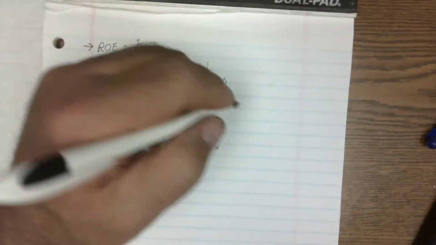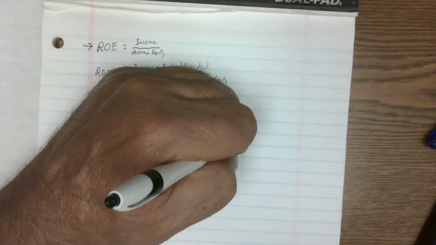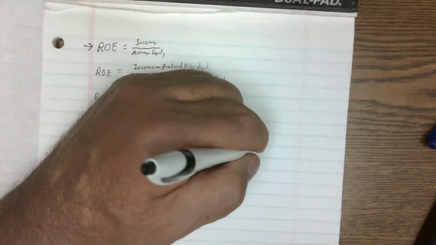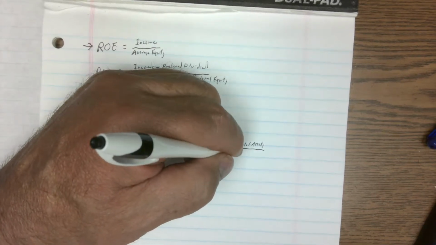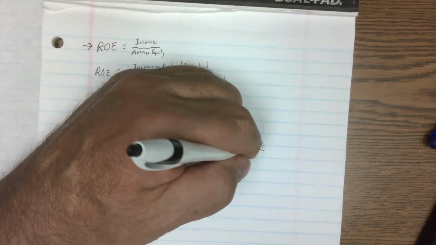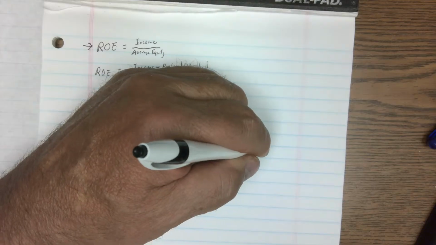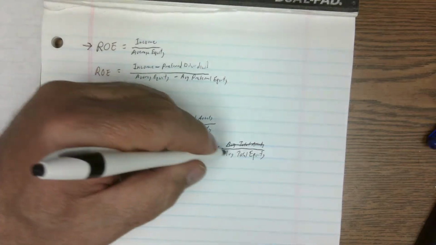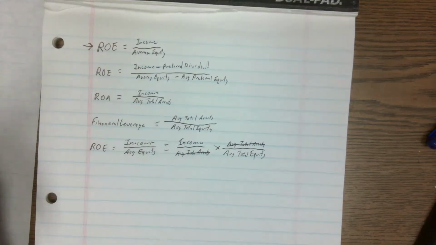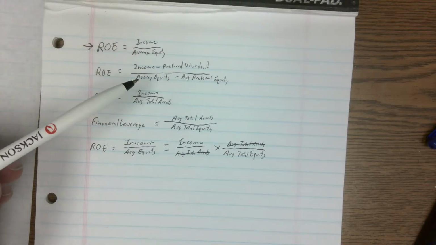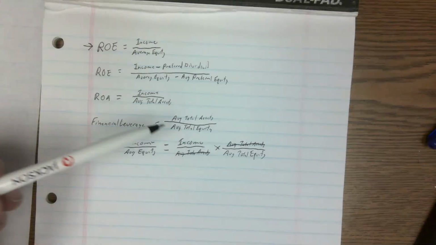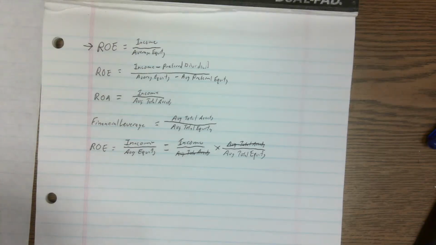times financial leverage, which is average total assets divided by average total equity. So just a little algebra, those cancel out, and we have income divided by total equity. So it's a way of disaggregating and seeing how much of our return on equity is based on leverage and how much of our return on equity is based on this ROA, the return on assets.